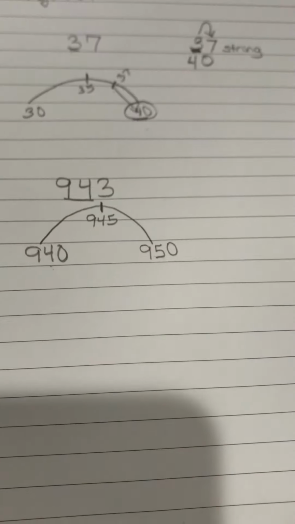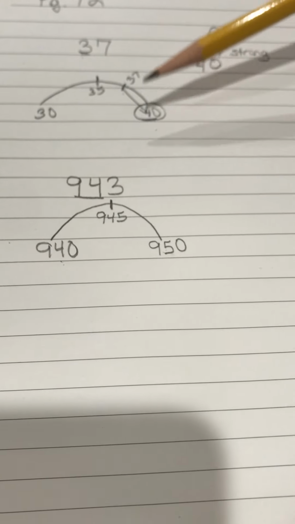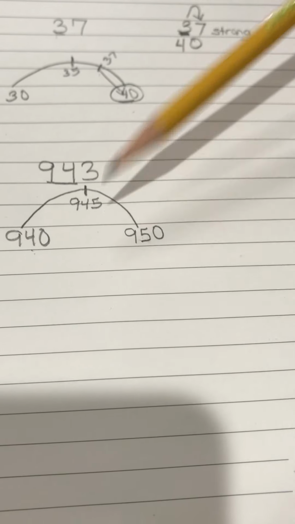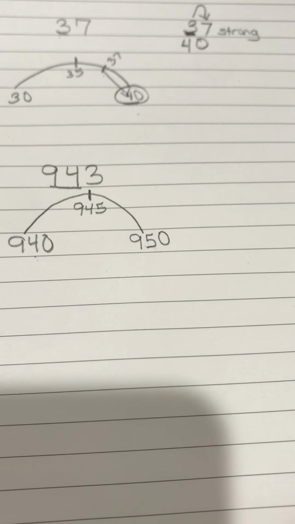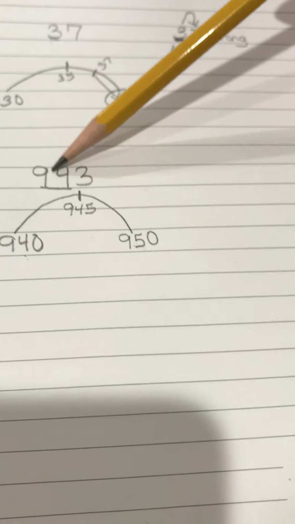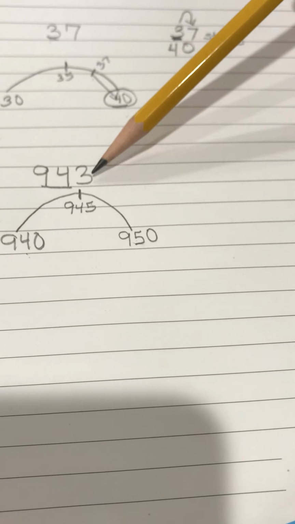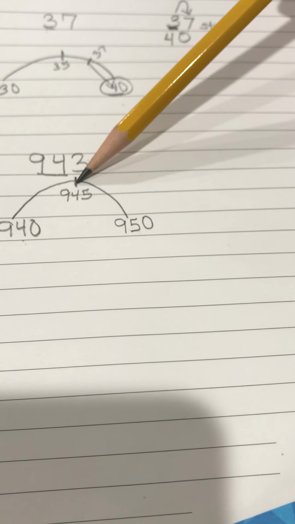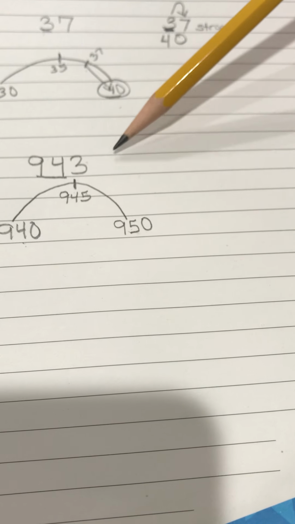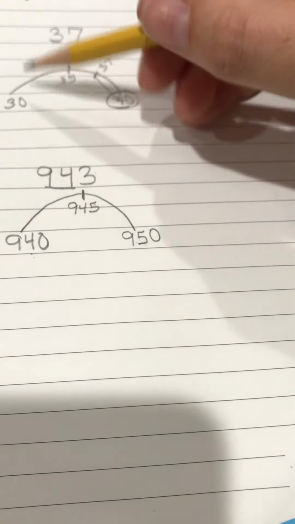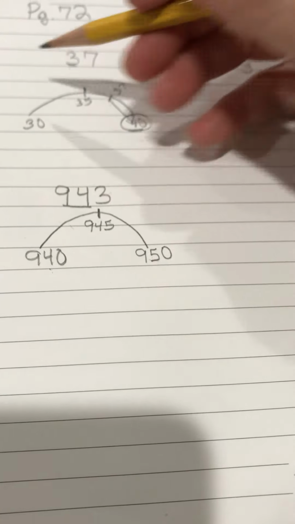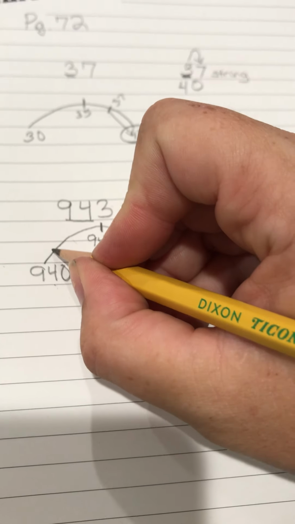945. So that would be my answer for number 3 because that's the halfway point. Number 4 says, is this number 943 going to be less than the halfway or is it going to be greater than the halfway? So let's see, where would we put 943?